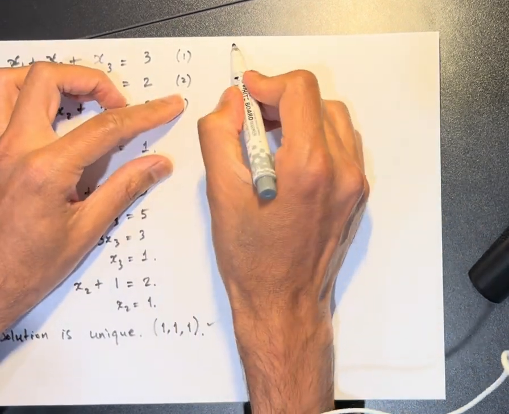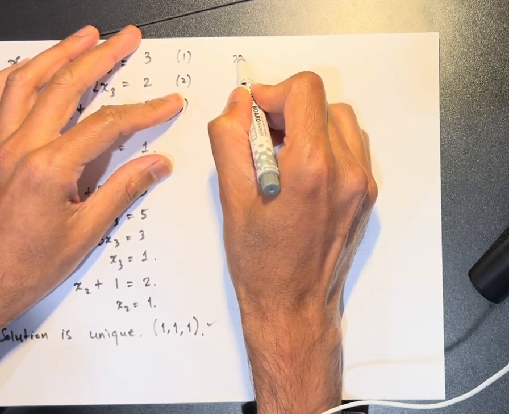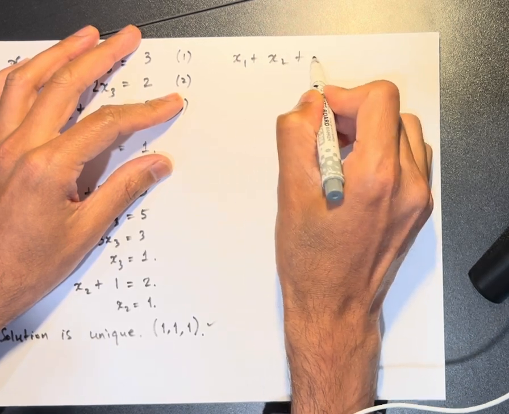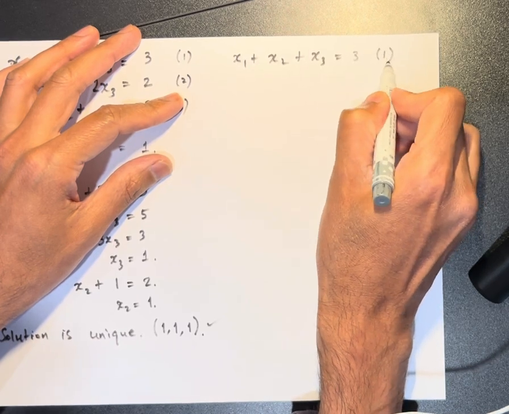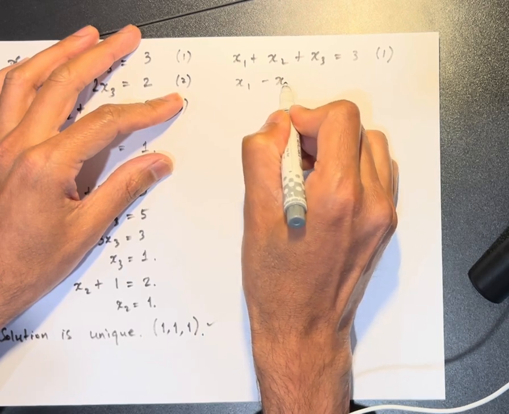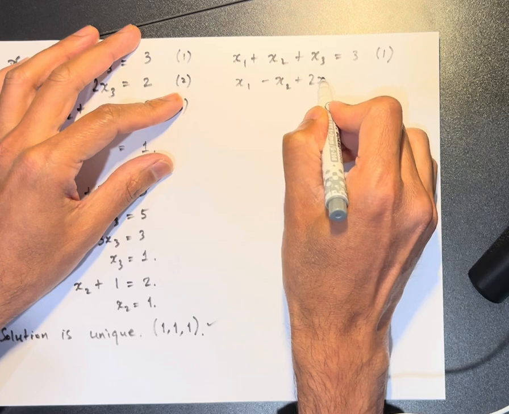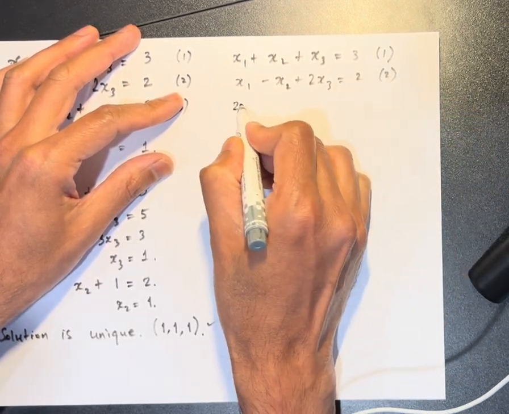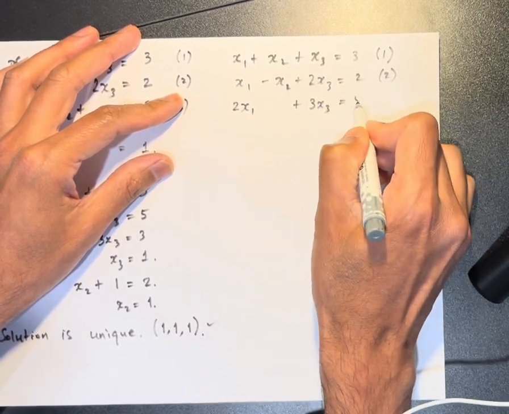So the third system of linear equations is x1 plus x2 plus x3 equals 3. That's the first equation. The second equation is x1 minus x2 plus 2x3 equals 2. That's the second equation. The third equation is 2x1 plus 3x3 equals 5.